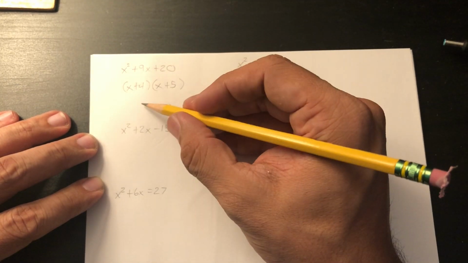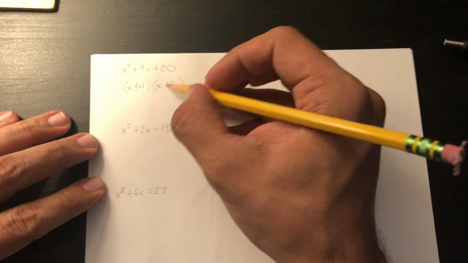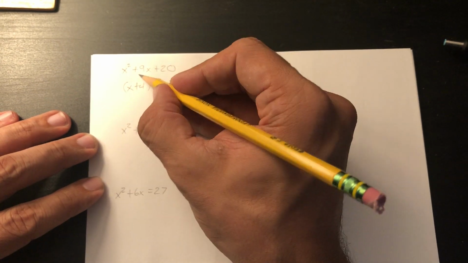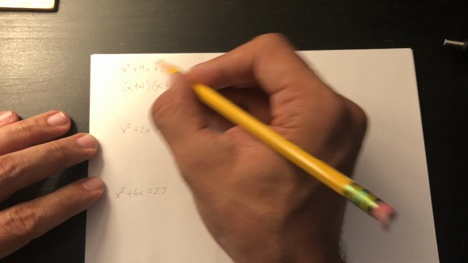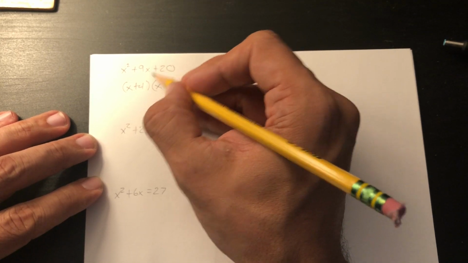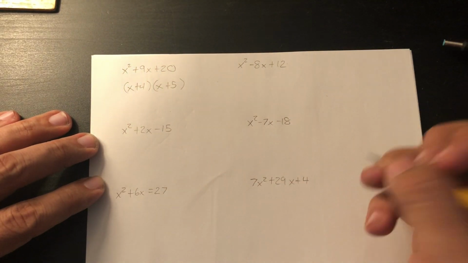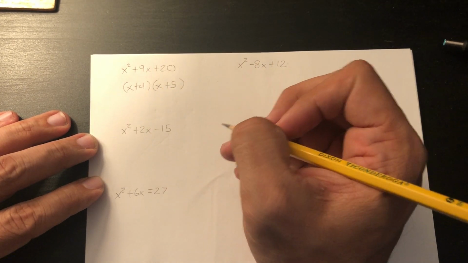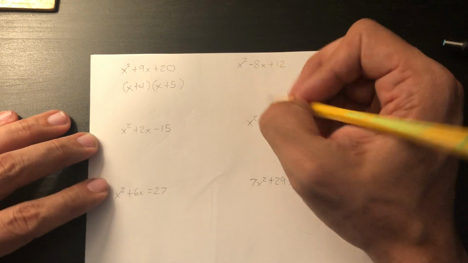That's it. Okay, if you multiply this, if you do the distributive property twice, your end result will be this. Okay, so this number is important, and this number is very important as well. You have to think of 2 numbers that multiply to make 20. So it could have been 20 and 1, but it wasn't because they have to add to make 9. So 4 and 5. And both of them are going to be positive. Okay, so let's look at the next one here.